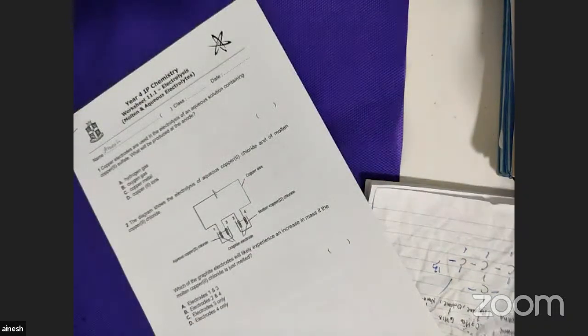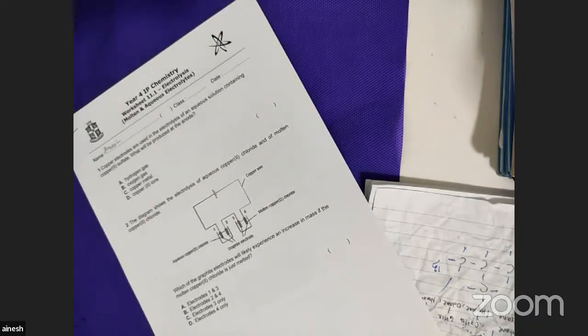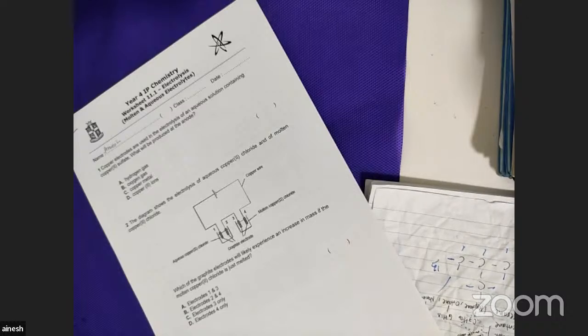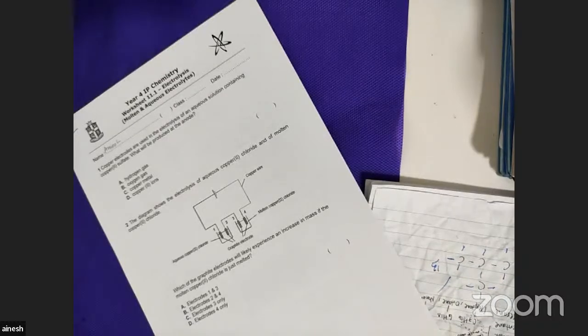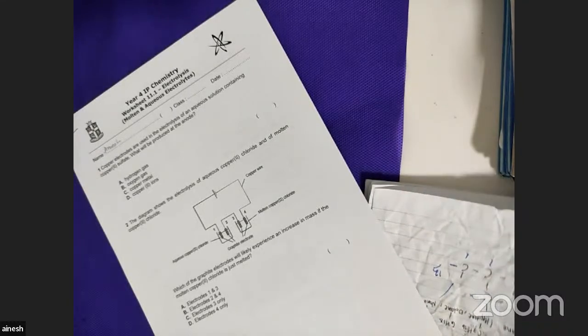What worksheet can we do? I have a whole worksheet that we can do. Have you tried them before? No. Have you read your own notes? Just quickly read through the notes that we have, and then we start.